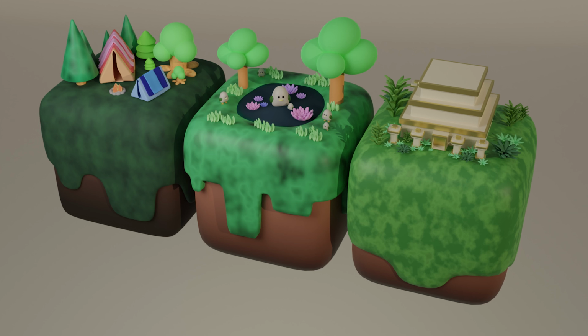After all of that, let me show you what my 3 biomes are looking like.